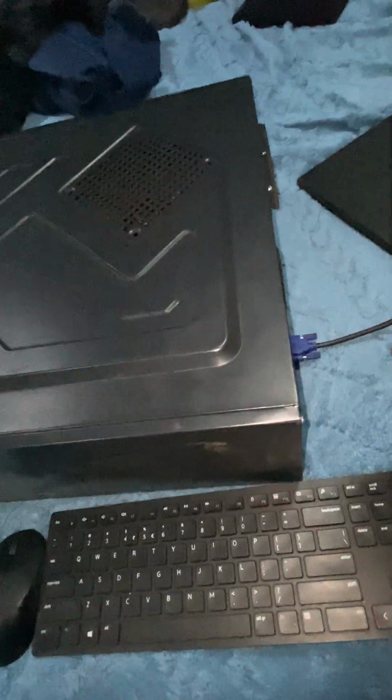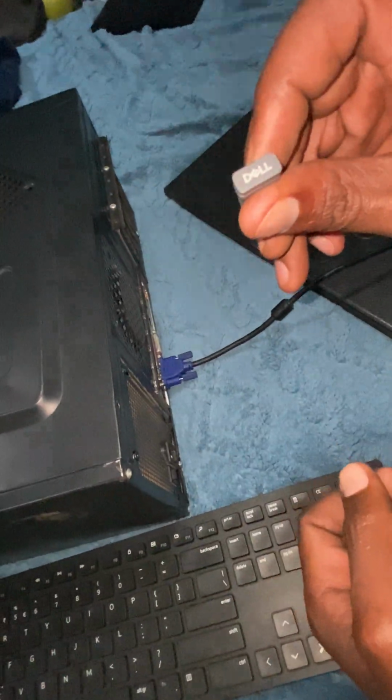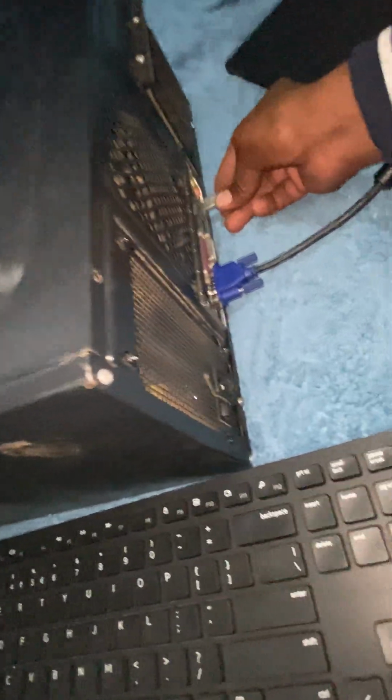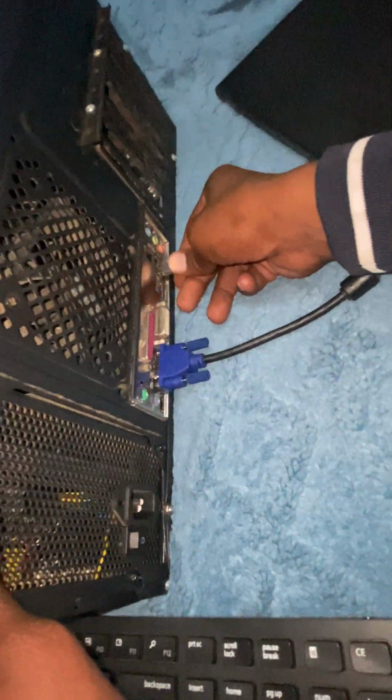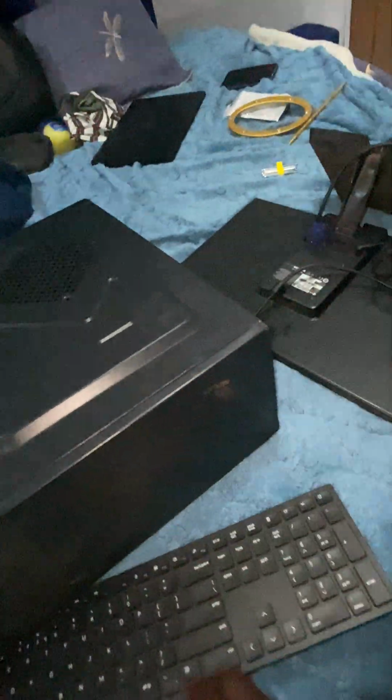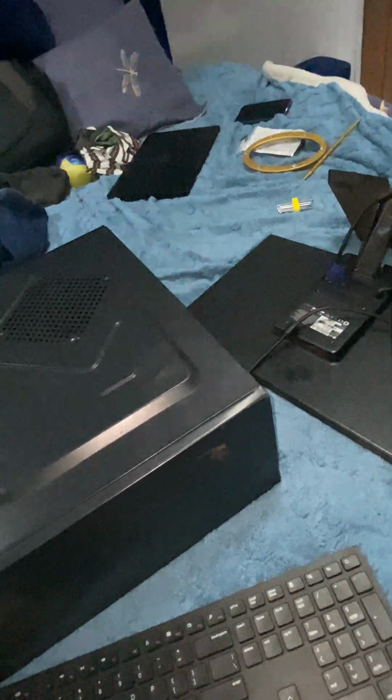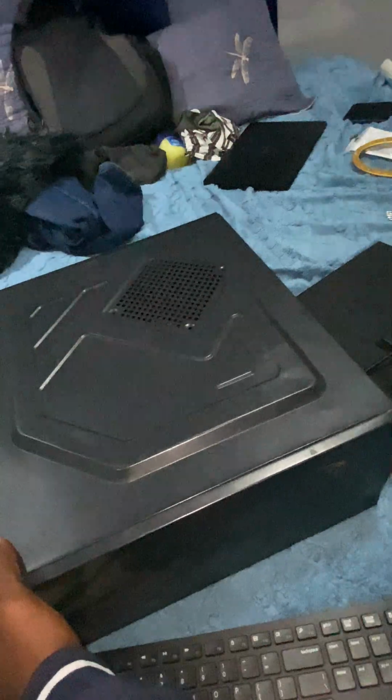Those two are wireless. I'm going to plug in my wireless USB device for the keyboard and mouse. Now I'm going to plug in the power cable for the computer.